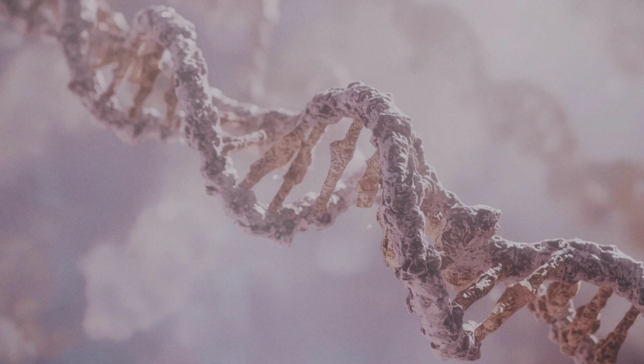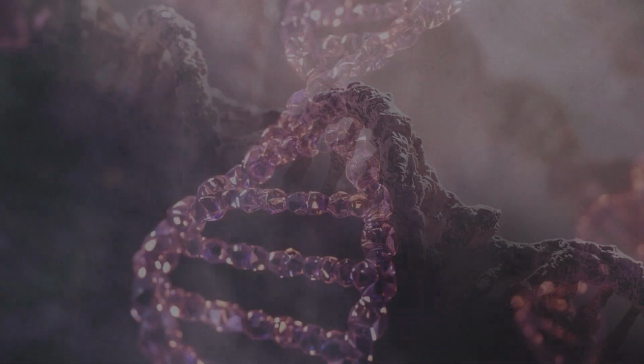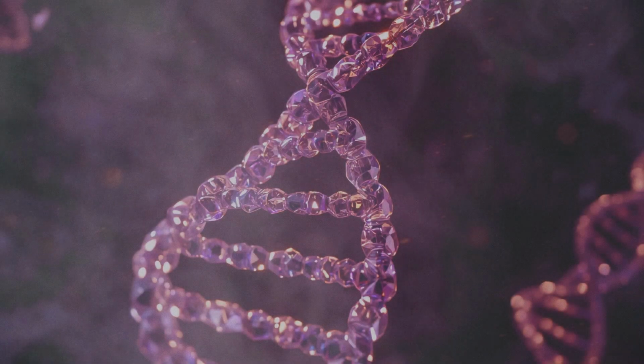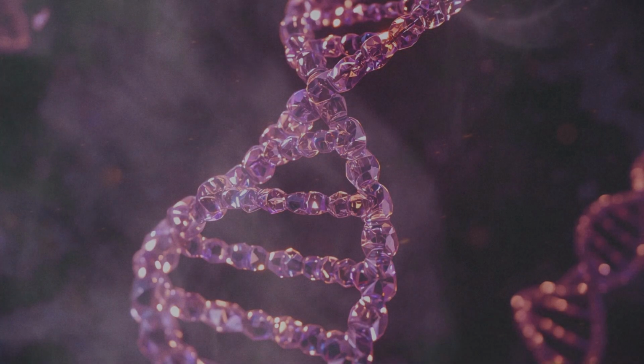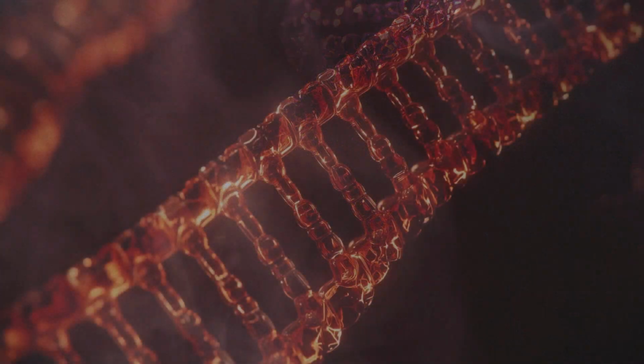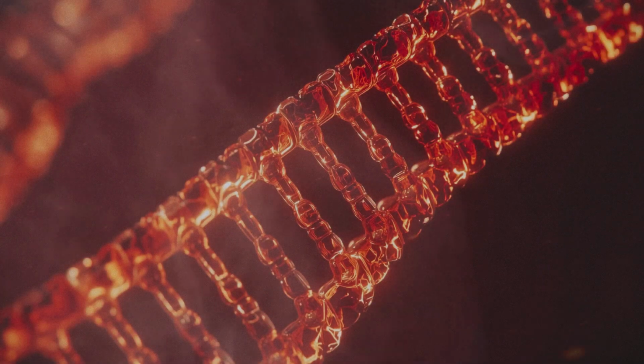Replication does not occur at all times. It is tightly linked to the cell cycle, the ordered sequence of stages a cell passes through as it grows and divides. DNA replication occurs during a specific phase known as the S phase, short for synthesis phase. Only after replication is complete does the cell proceed toward division. This timing ensures that each daughter cell receives a full copy of the genome.